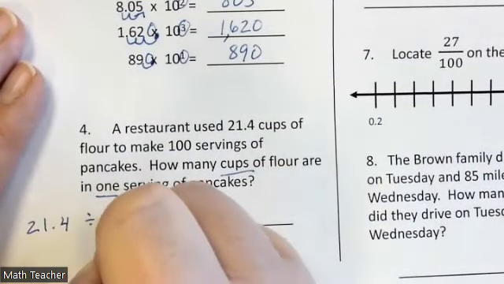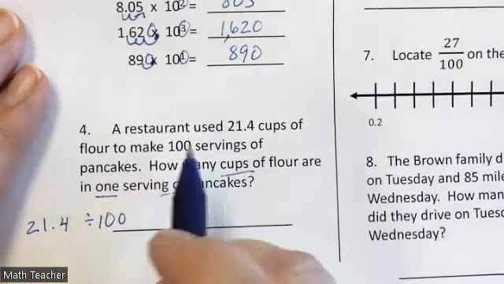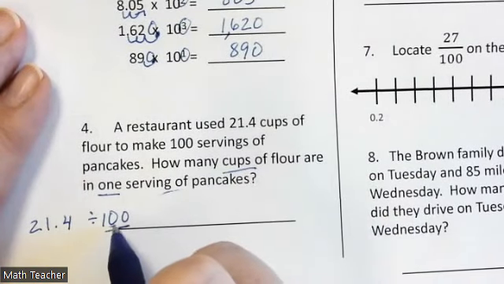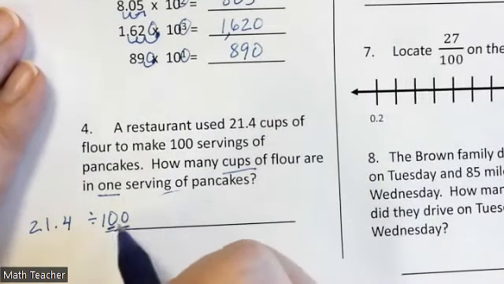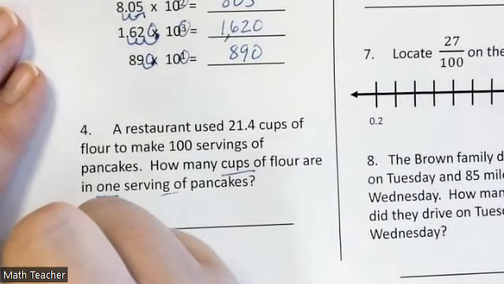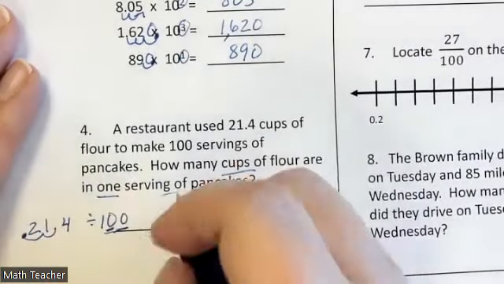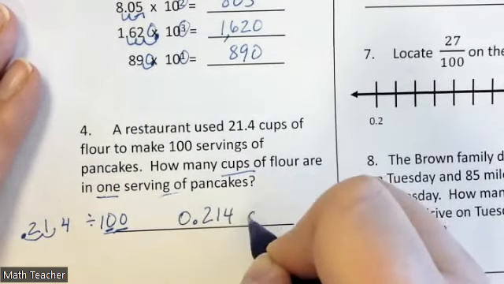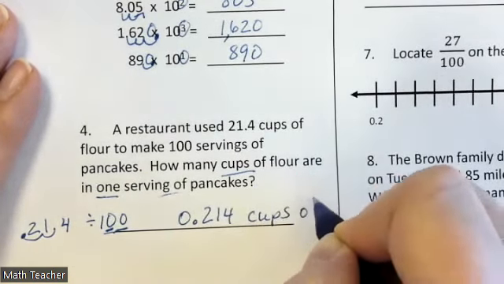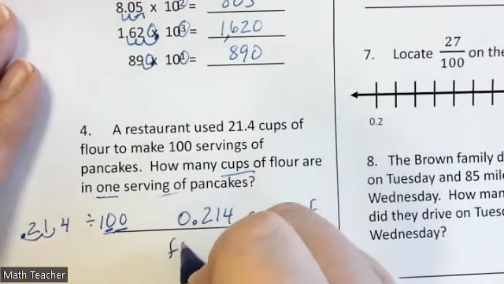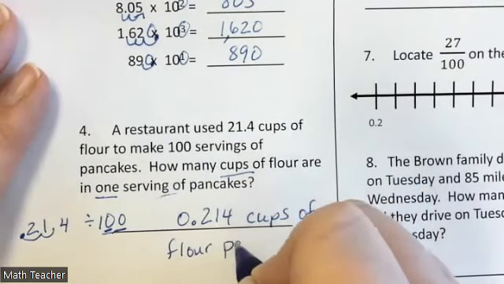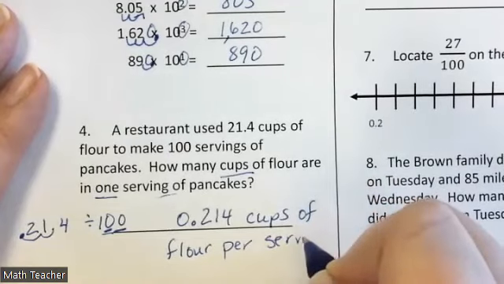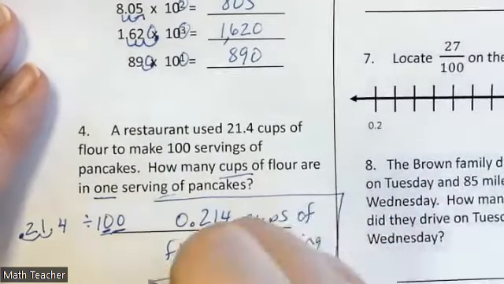21.4 divided by 100. So if we're dividing by 100, we move our decimal 2 places to the left because there are 2 zeros here. 1, 2, 2 factors of 10. This is 0.214 cups of flour per serving, or about 1/4 of a cup.